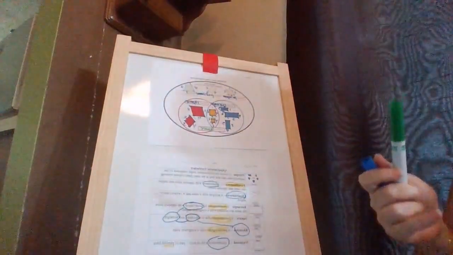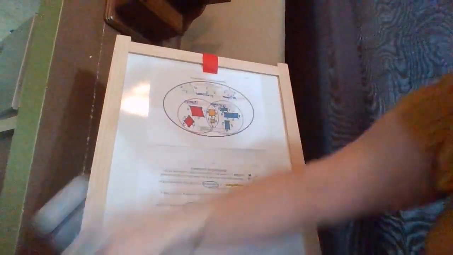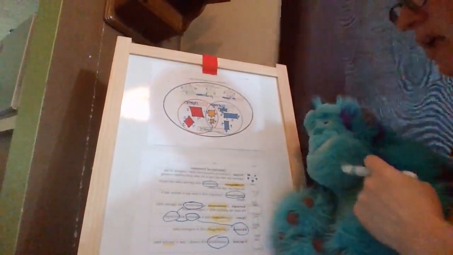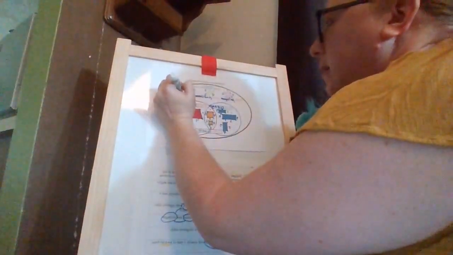And we have one last one. Who can label this one? Me, I can. What did you decide? A trapezoid.